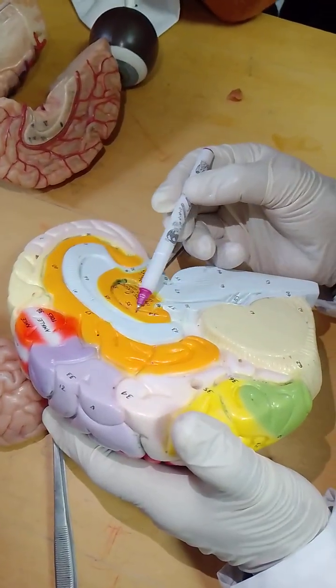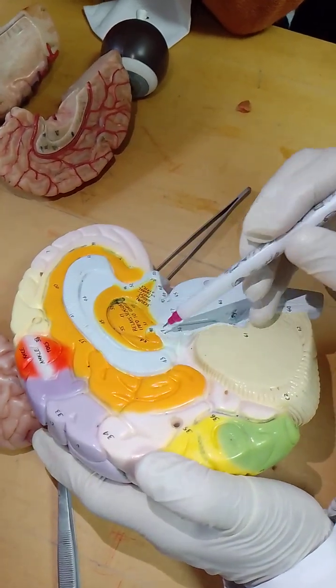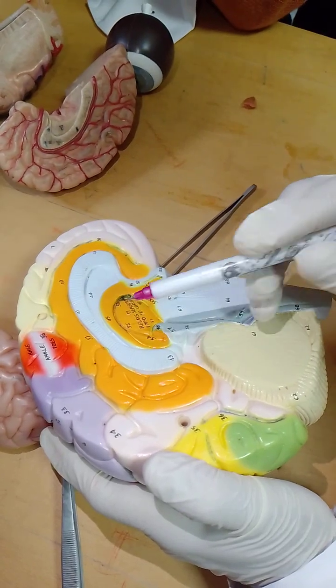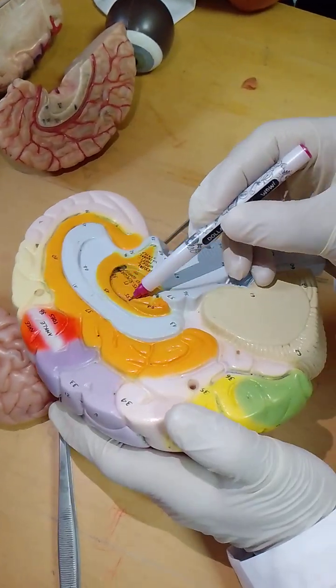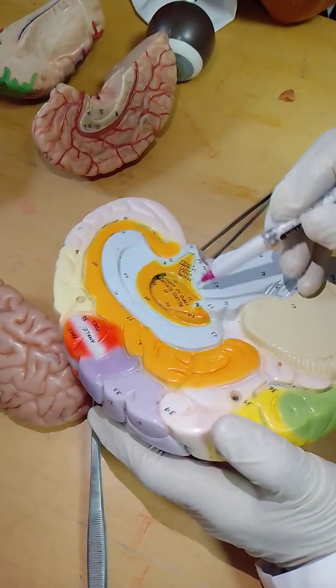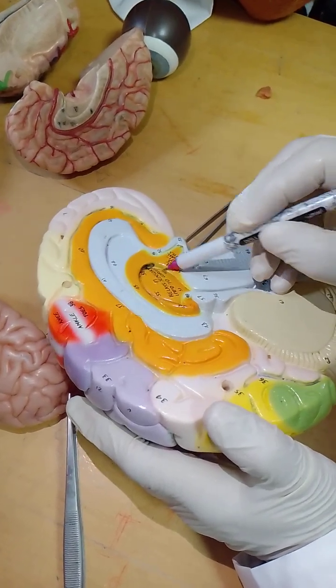The stria medullaris thalami, the habenular nucleus, the thalamus, the hypothalamus, and the hypothalamic sulcus, a groove or fissure.